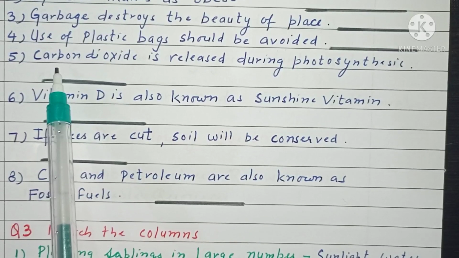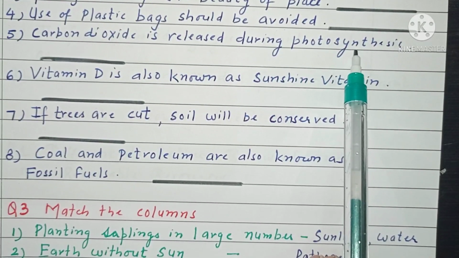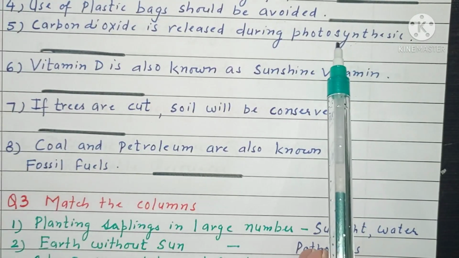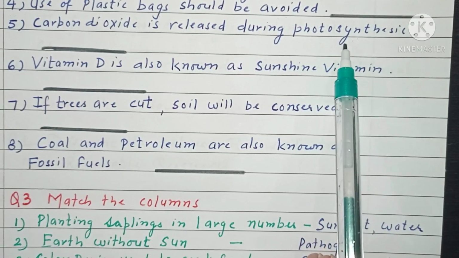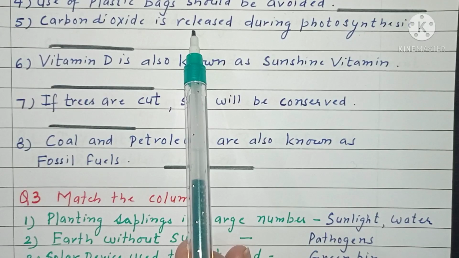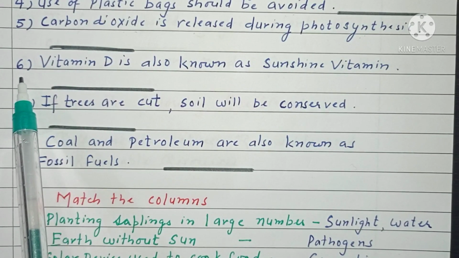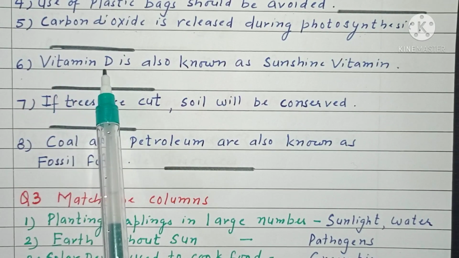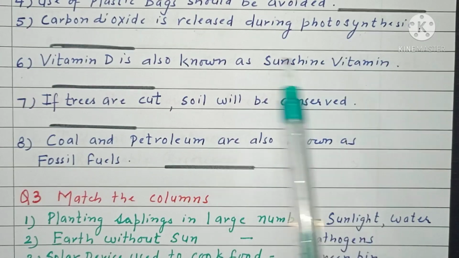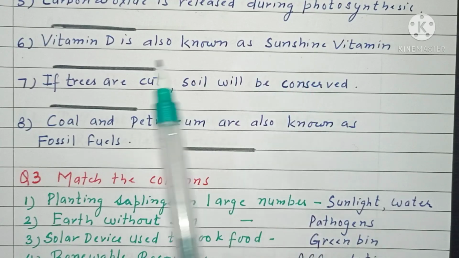Number 5, carbon dioxide is released during photosynthesis. Children, photosynthesis is the process in which plants make their own food. Carbon dioxide is not released here, but it is used. Question number 6 is vitamin D is also known as sunshine vitamin. Yes, this is the vitamin which is provided to us by the sunshine.